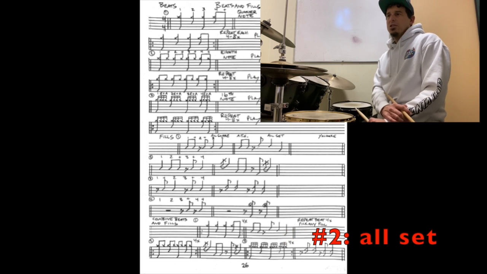Okay, the way I orchestrated this fill for the drum set, I put beat 1 as a flam on tom 1. 8th notes on beat 2 are on the floor tom. On the and of 3 is a bass drum, and then a flam snare on the last quarter note on beat 4.